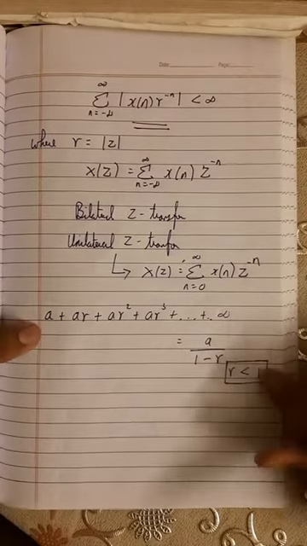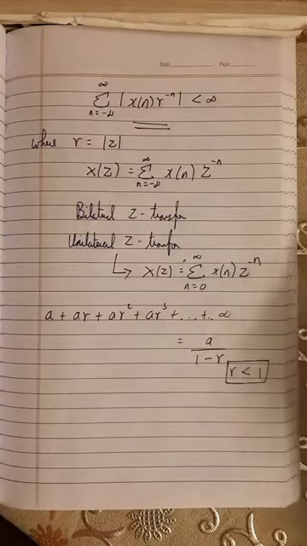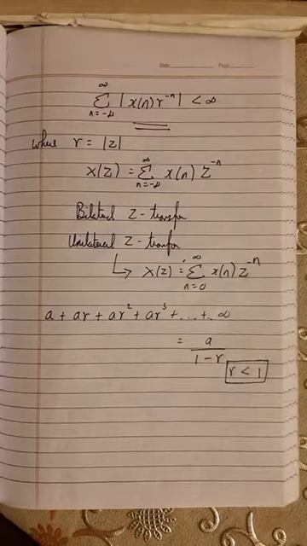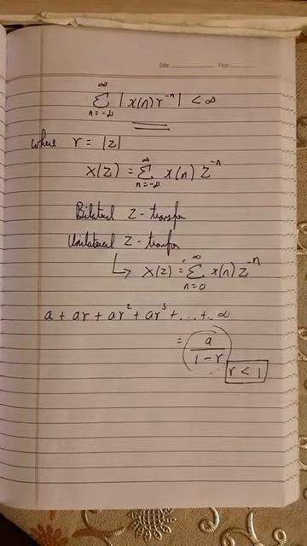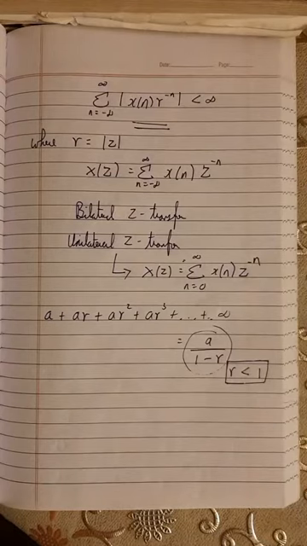This equation you need to remember when we are applying it to all the problems related to Z transform. Okay, simply remember this equation, a by 1 minus r, where a is the starting value and r is the common factor.